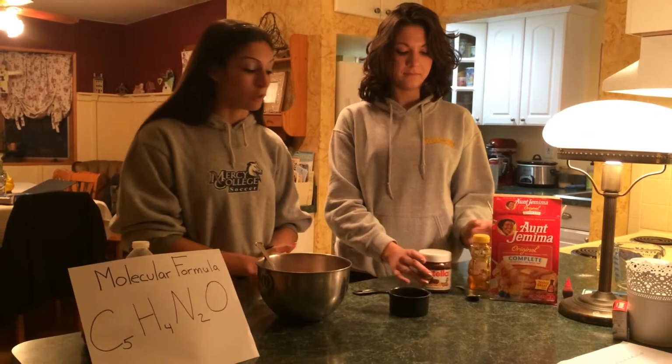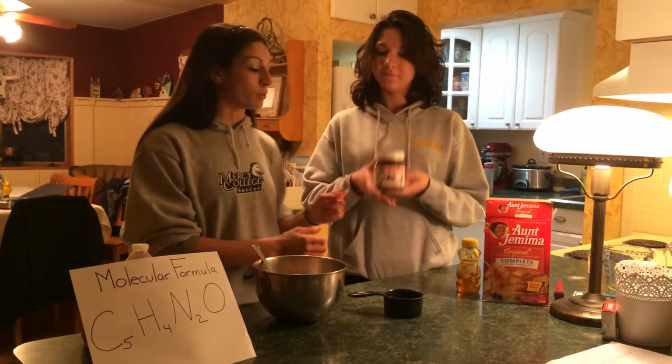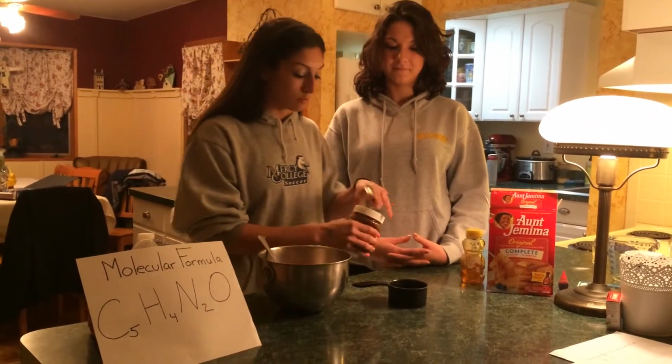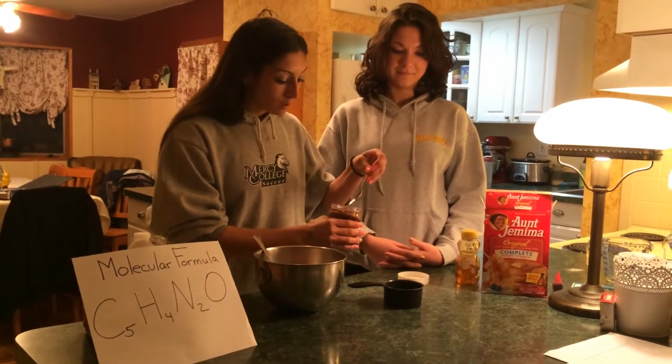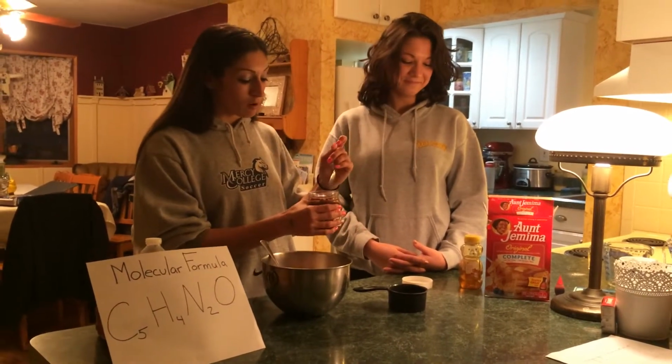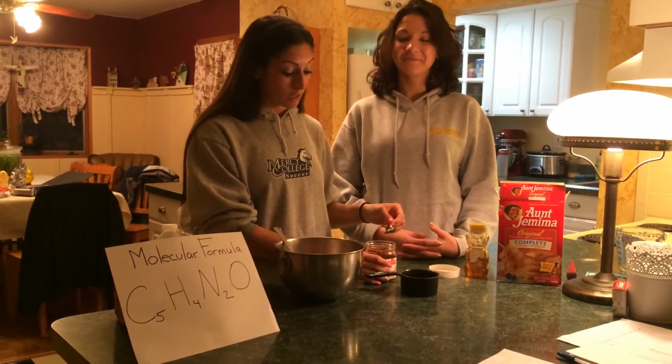Now, since there are 2 nitrogens in this molecular formula, I will proceed to put 2 scoops of Nutella into this measuring cup. Just kidding. If you recall, in the beginning of this video, I said the nitrogens you do not need. You're supposed to subtract them from the hydrogens, therefore giving us 4 minus 2 for step 2.